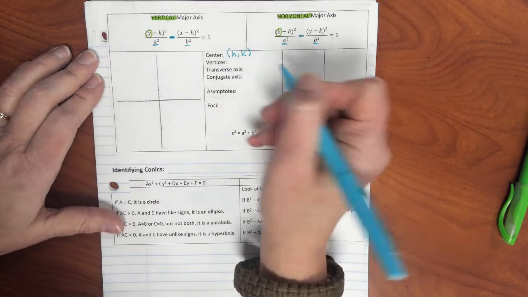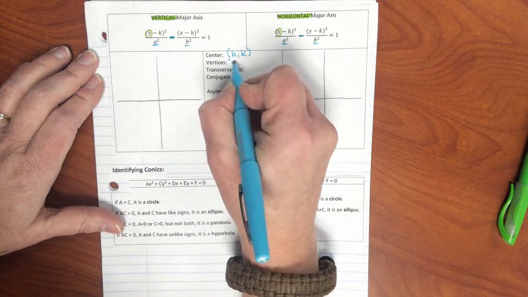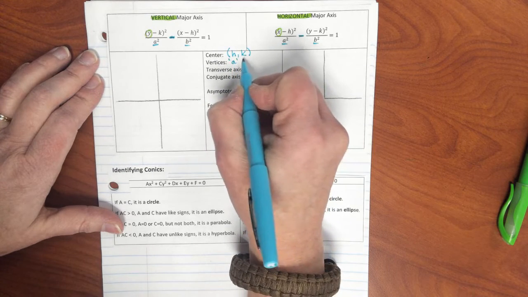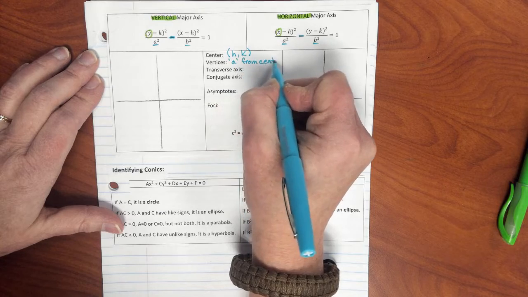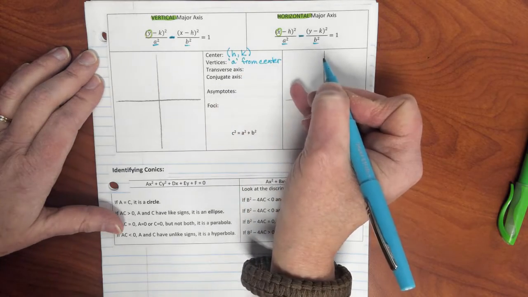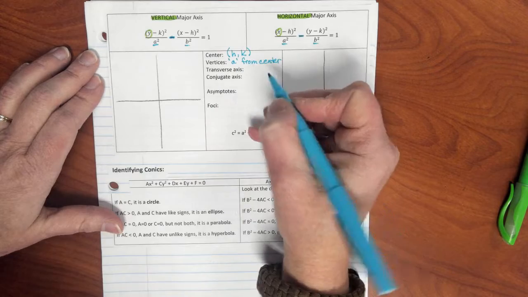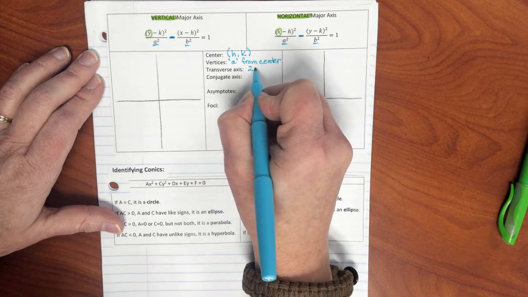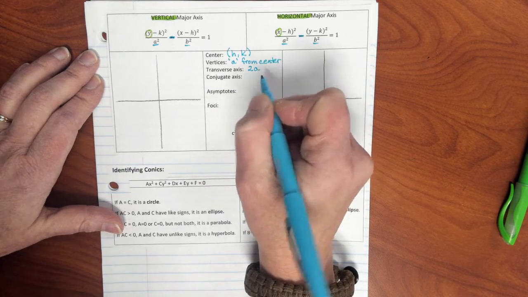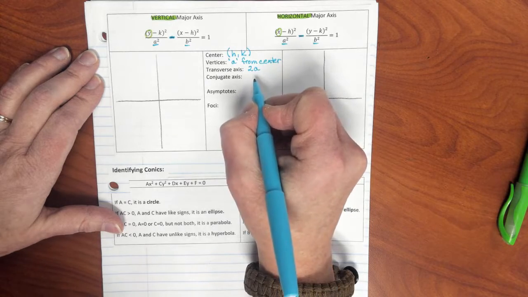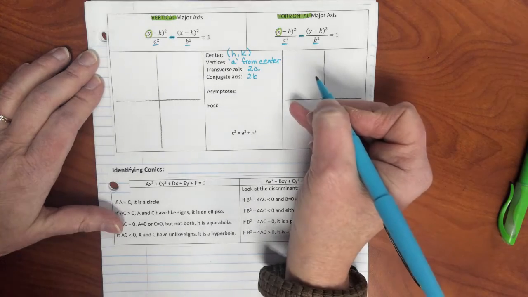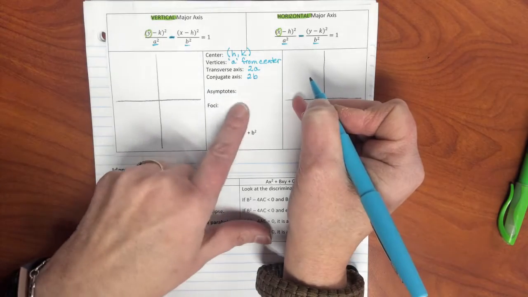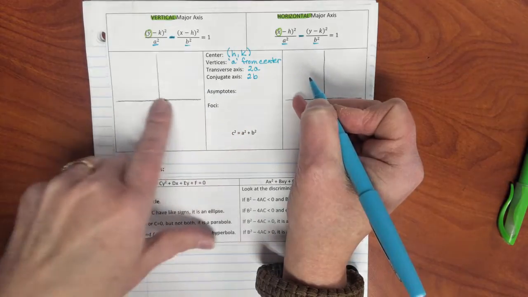Your vertices are always going to be an a distance from the center. Now, some of this was also in the vocabulary. Your transverse axis is always a distance of 2a, and your conjugate axis is 2b. Now your asymptotes, we'll get into that in a minute when we're drawing that.